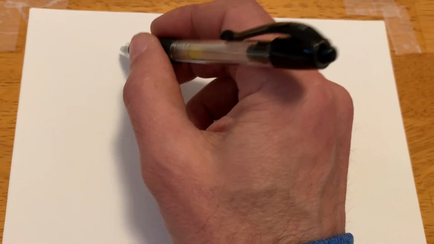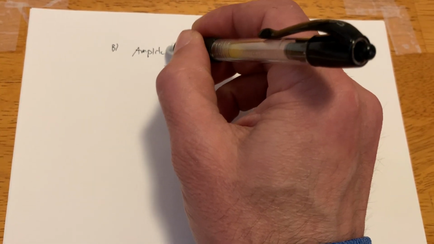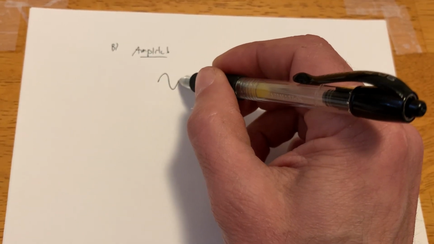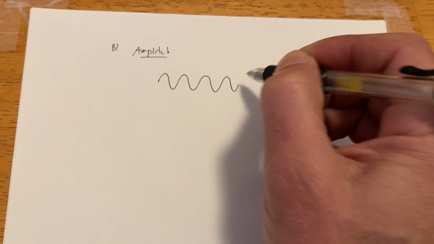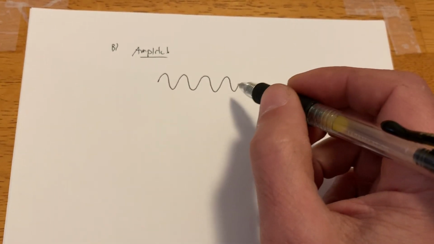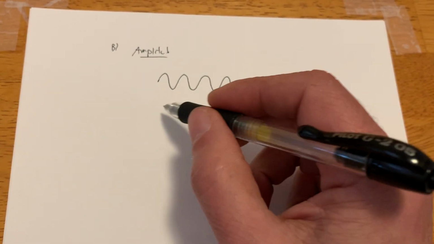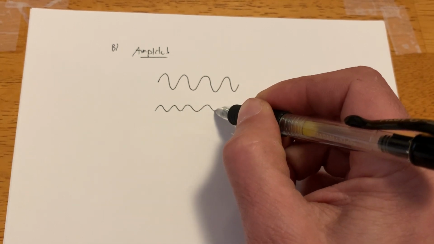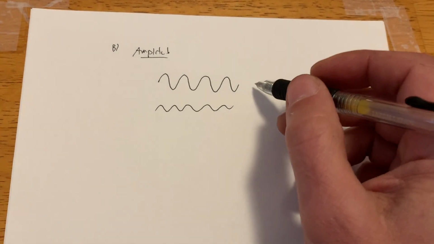All right, so what about amplitude? So how do I represent amplitude? Once again, I'm drawing transverse waves, but I really want to talk about sound waves, which are longitudinal. It's just difficult to draw them. So there I have two waves. Amplitude. Well, what do I have?